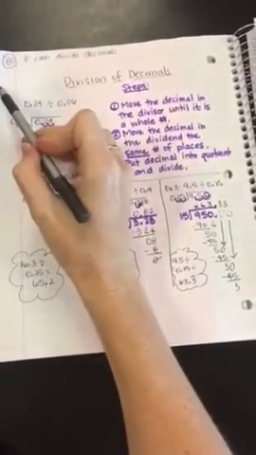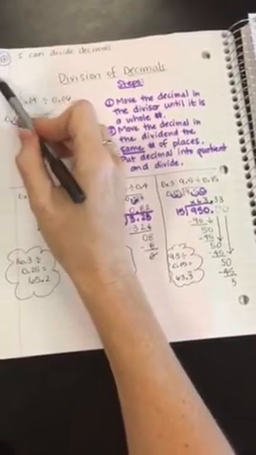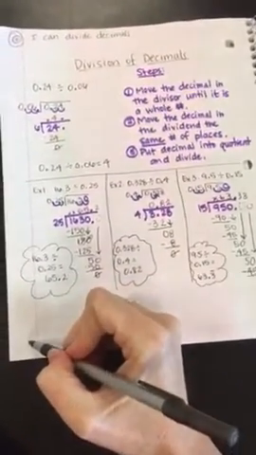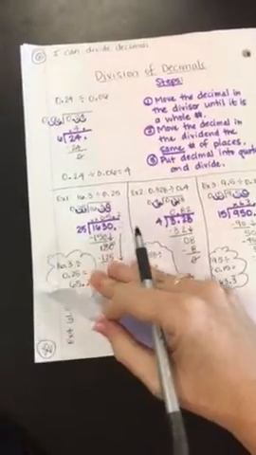Today is the 27th of October, so you'll need to date it, and then you'll need to number your date or number your page.